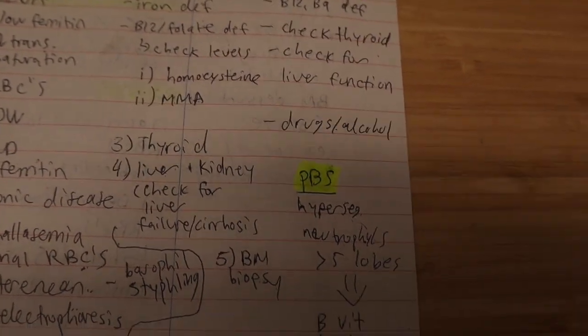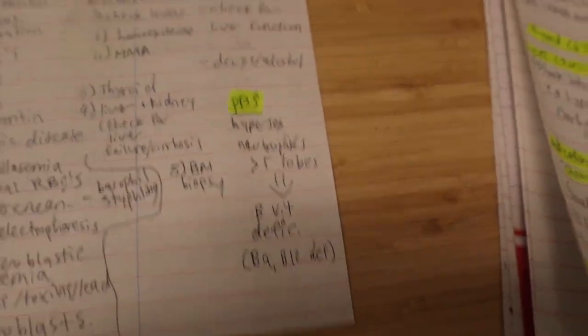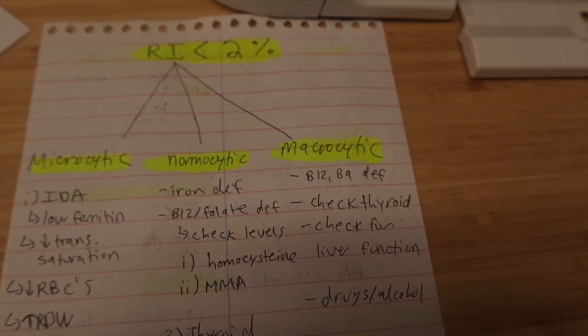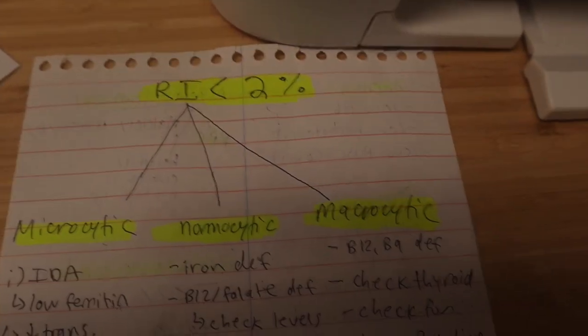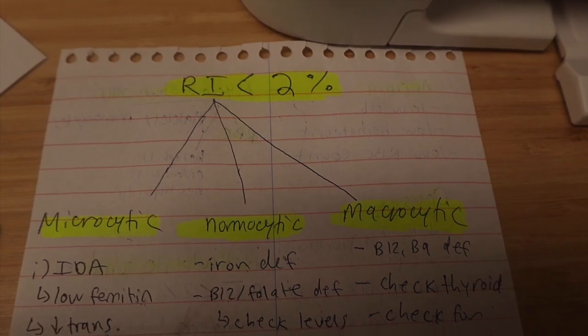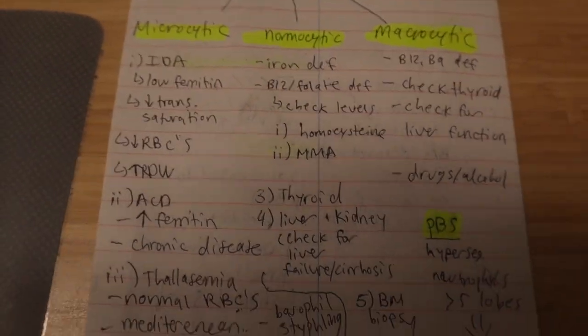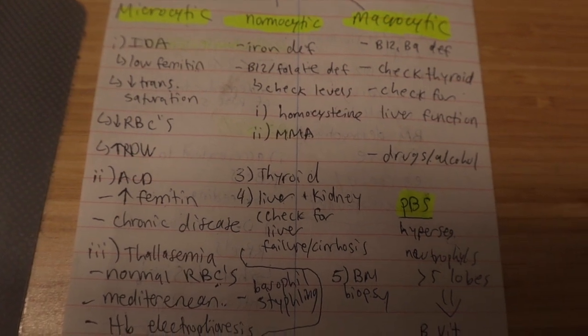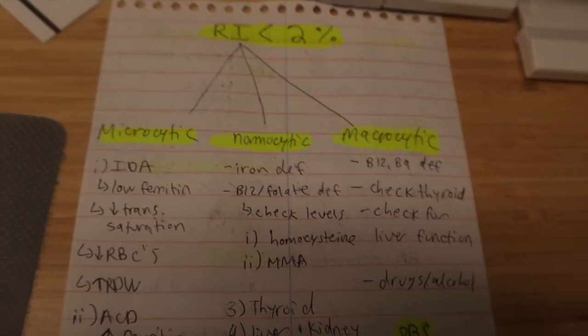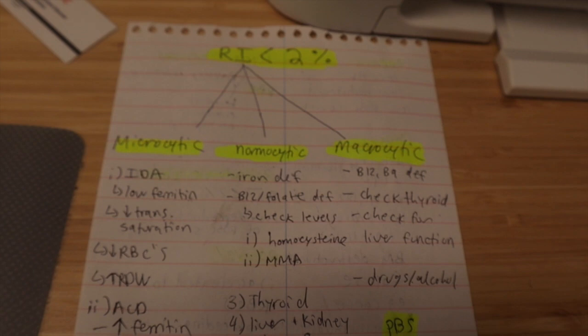I hope this was helpful. I hope that you now understood all of the different situations for a reticulocyte index of less than 2%, whether it's micro, normal, or macrocytic, and I hope that you're now able to actually apply this to a situation.